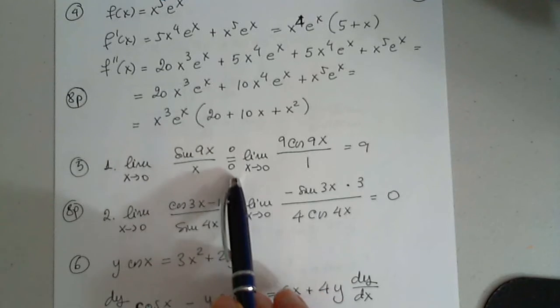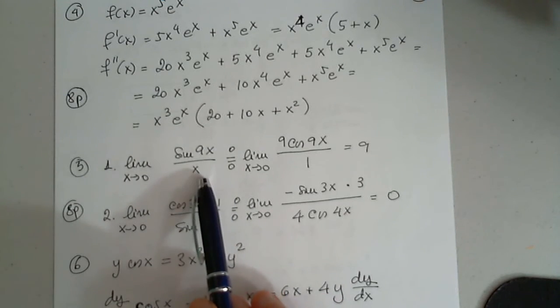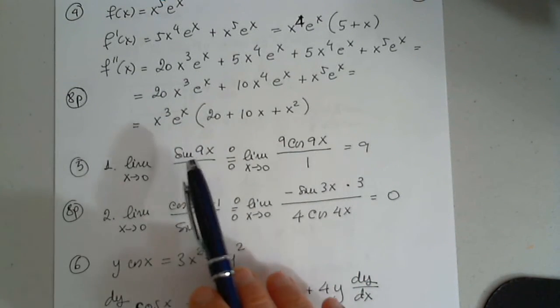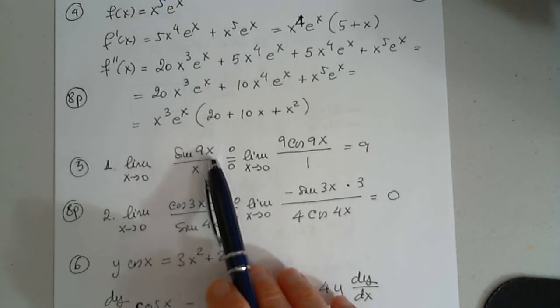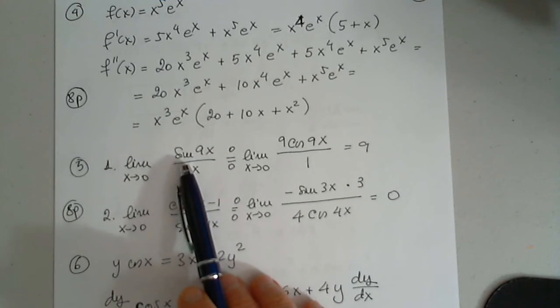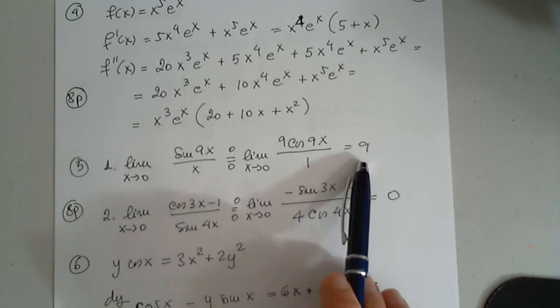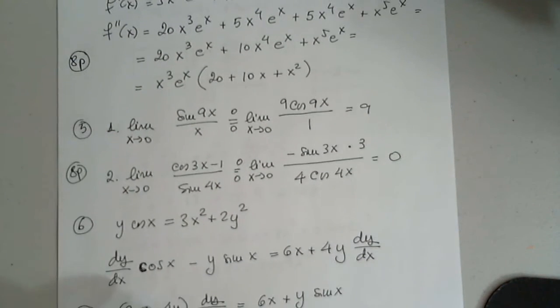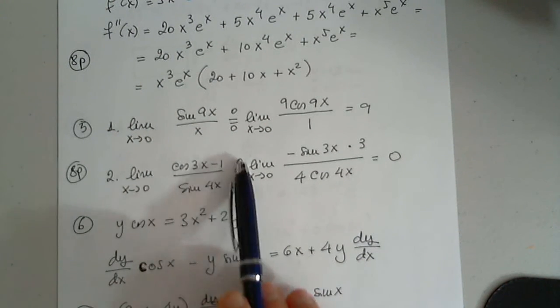The limit, I use L'Hopital's rule because it's 0 over 0. When I differentiate the top, I have cosine of 9x times the inner function prime, which is 9 over 1. So when I plug in 0, I get 9. And here, again, it's 0 over 0.